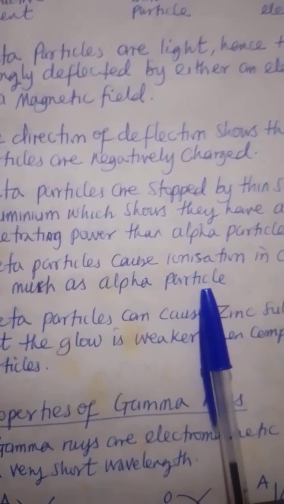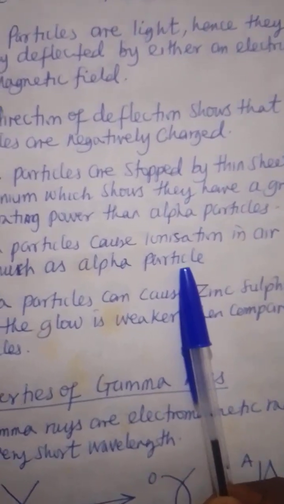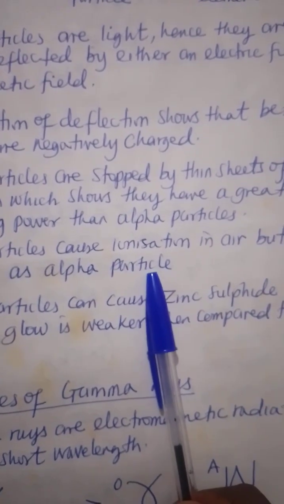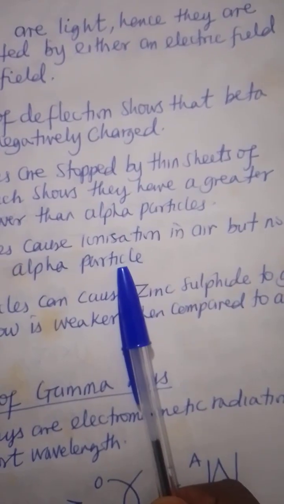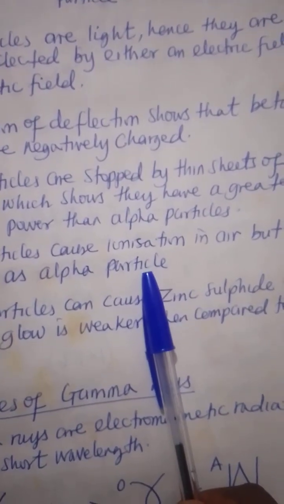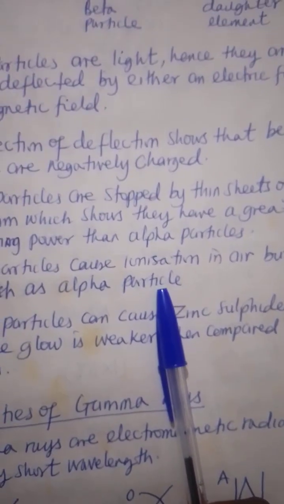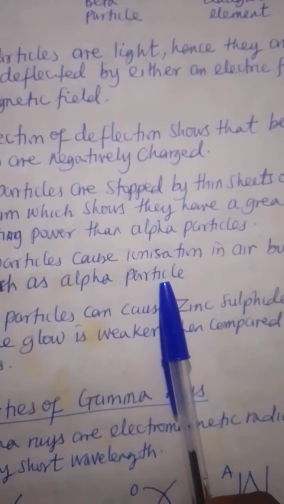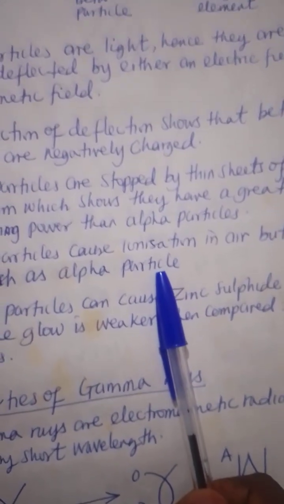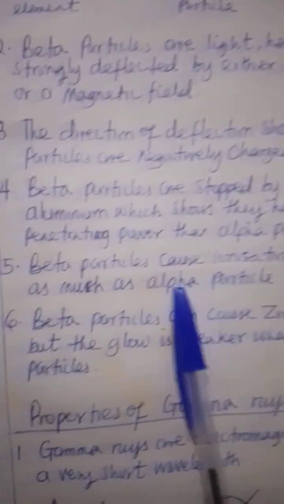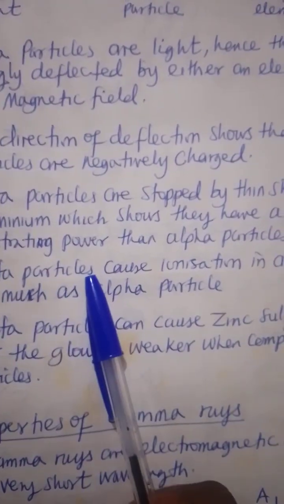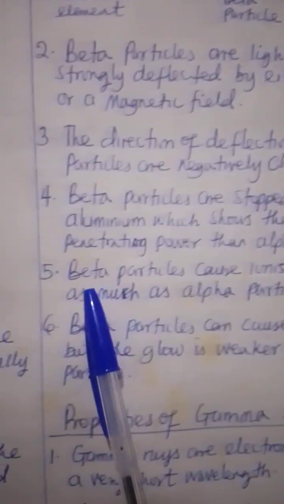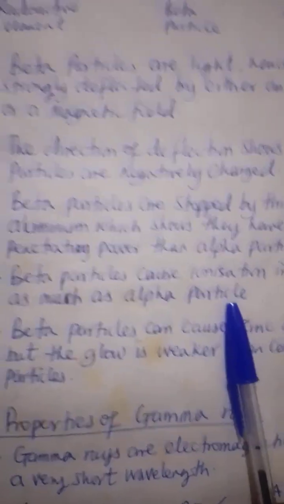We have already explained that ionization is when the particles collide with the electrons in the atoms of the molecules of air and knock these electrons off such that the atoms become ions, and the process is referred to as ionization. So beta particles cause ionization in air, but not as much as alpha particle.